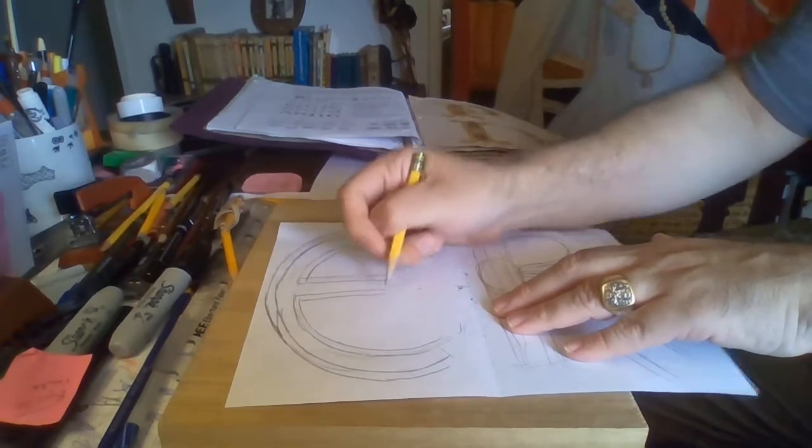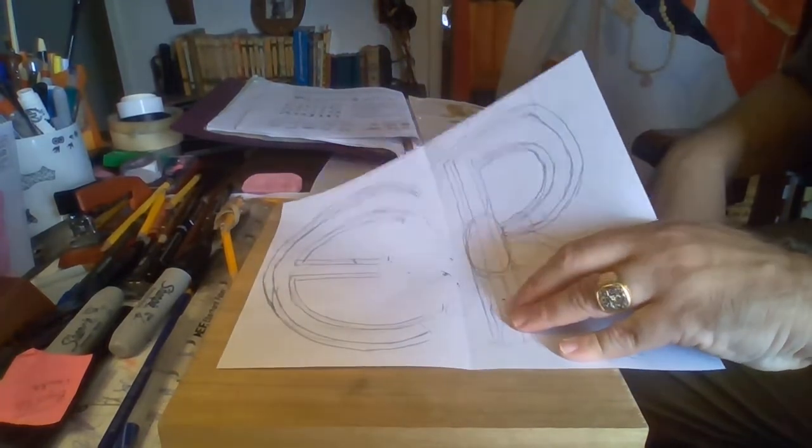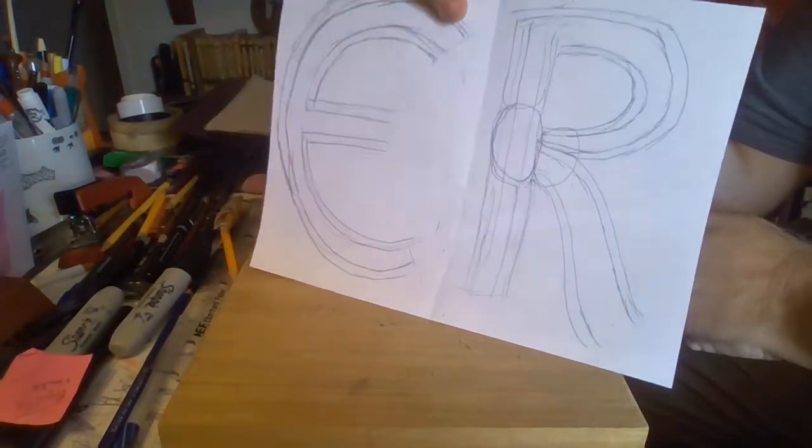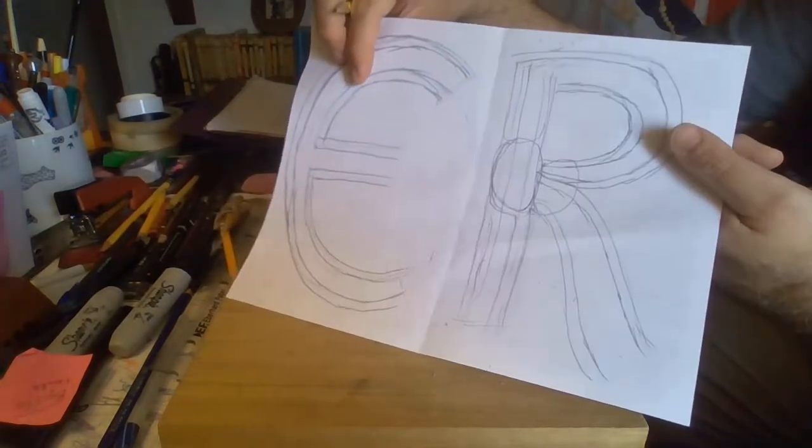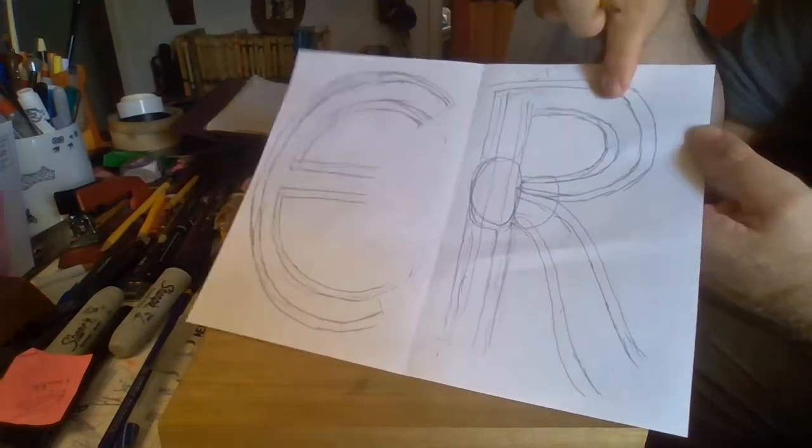There we go. Now, if we were in the classroom, I would be teaching you guys how to do this. So I got my two letters. This could be a C or an E or even an F. And here's my R.